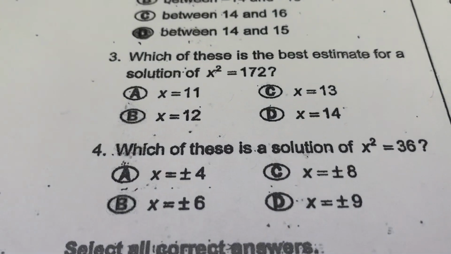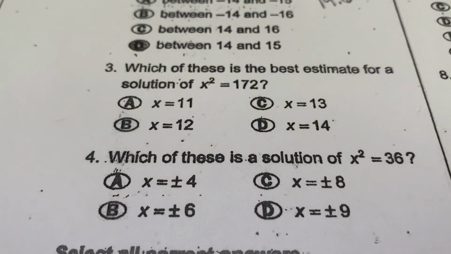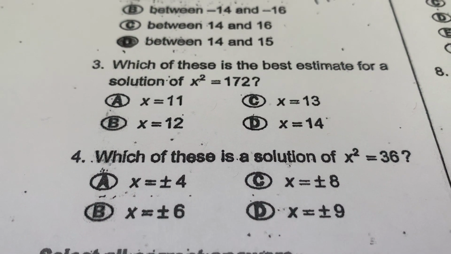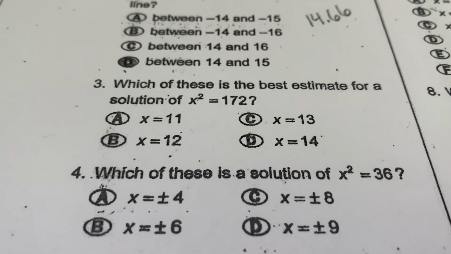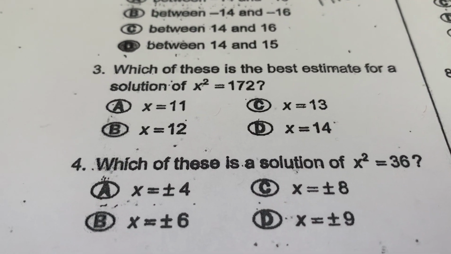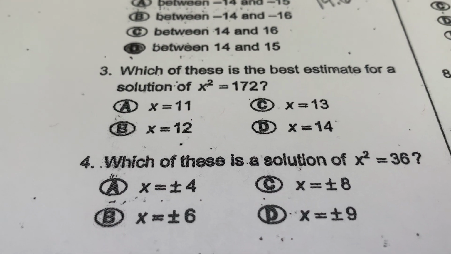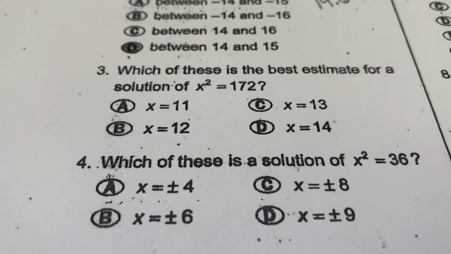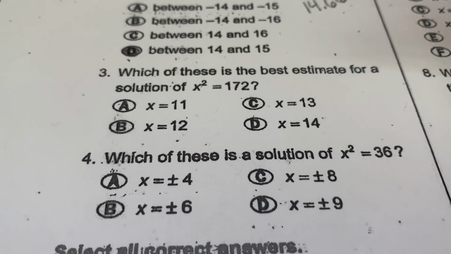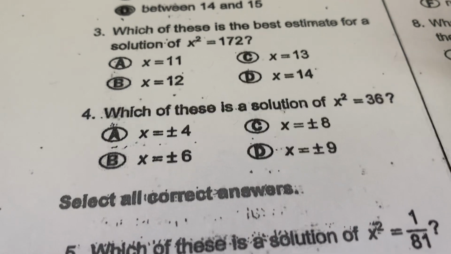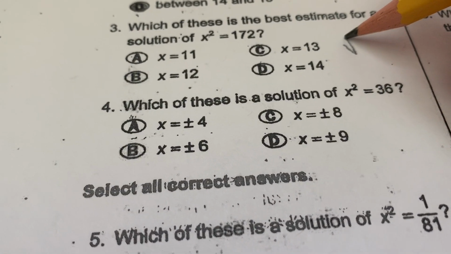All right, number 3. Which of these is the best estimate for the solution of x squared equals 172? Well, remember when we were doing the Pythagorean theorem the other week and we had c squared equals something, and we were just trying to figure out what c was, not c squared, and to get rid of the little square, we did the square root. So that's what we need to do on this problem. We need to do the square root of 172.